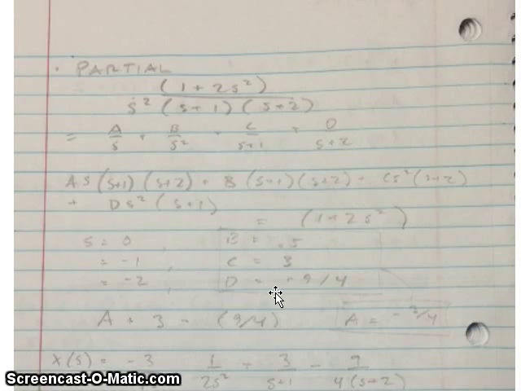So we get a plus c plus d, and this is how we're going to solve for our a. So it's simple. I mean, just add these together, and then move it to the other side, which is set to 0, and we get a equals -3/4.